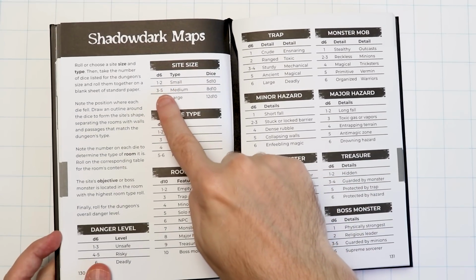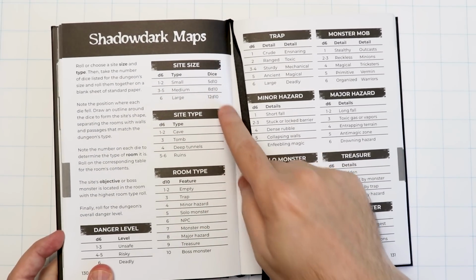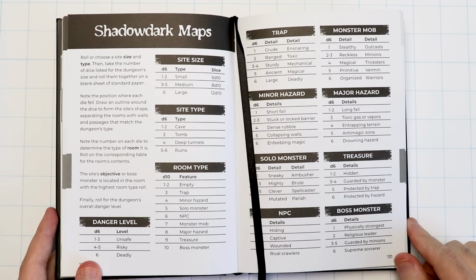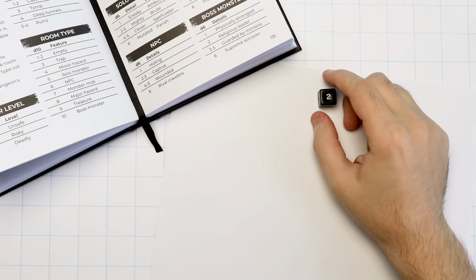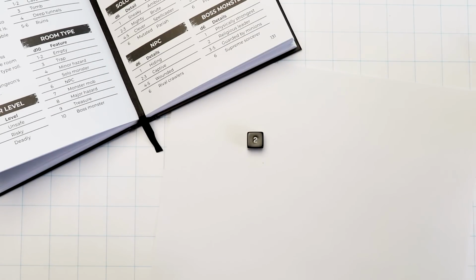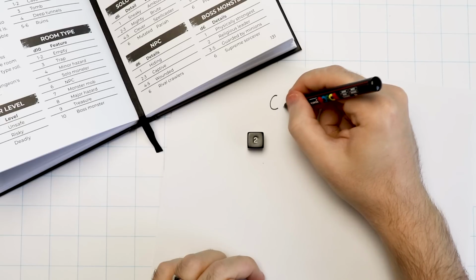So I thought it would be fun to spend just a little bit of time to quickly roll up a dungeon and see how it turns out. Okay, so I'm going to make a medium-sized dungeon that's like 8 rooms, so I'm going to be rolling 8d10. But before I get into that, I'm going to roll on the site type table. Just a d6, I rolled a 2, so that means I'm making a cave dungeon.